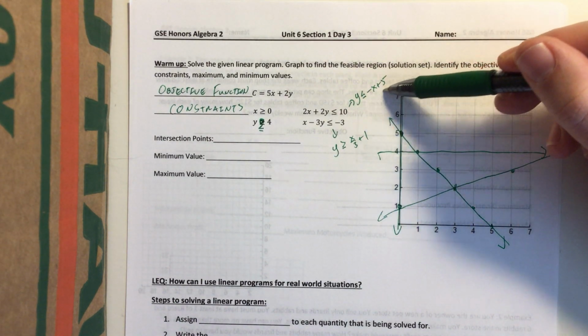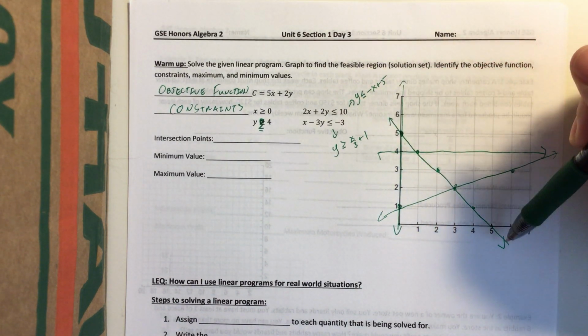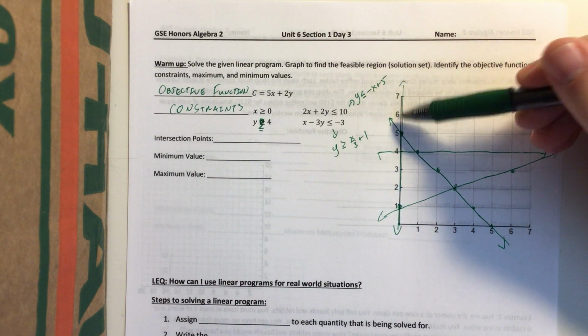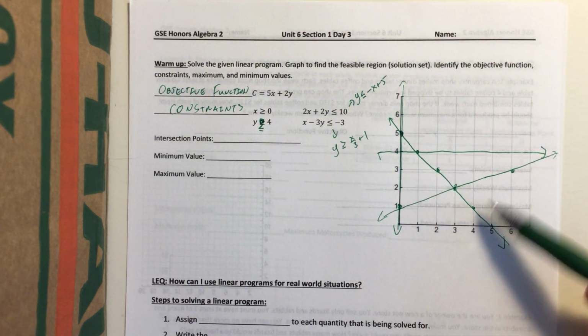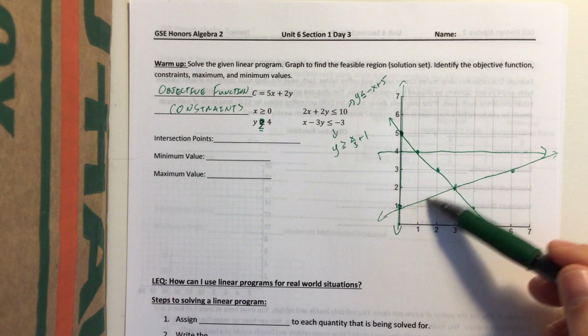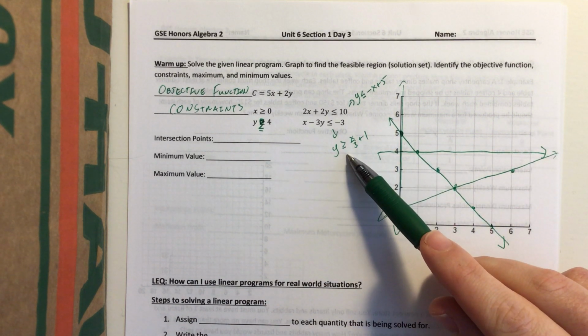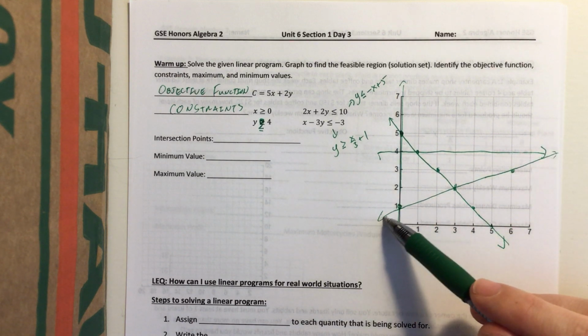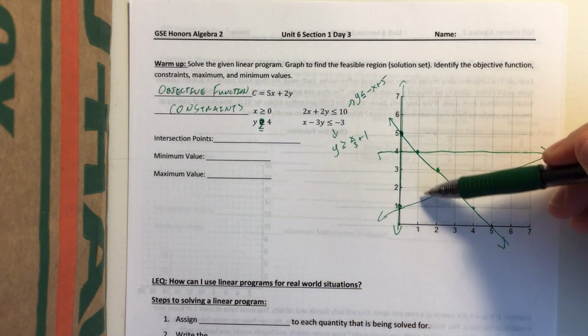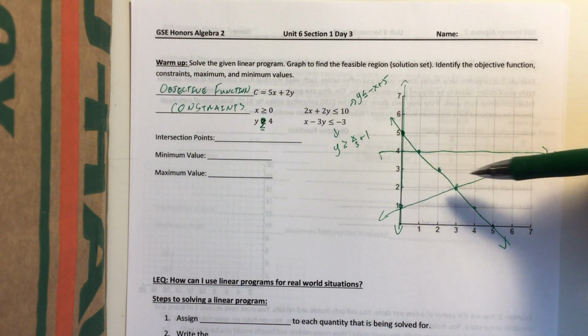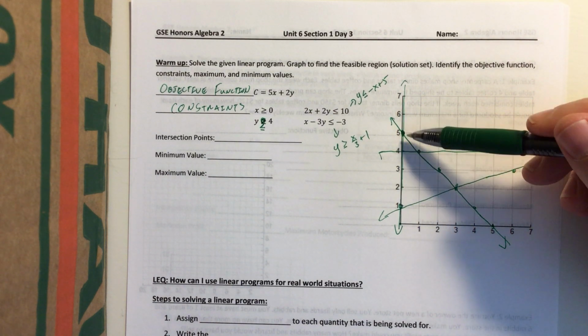So this first guy represented this line, and it was less than or equal. So we would shade below this. So it's either going to be this region or this region. And then we have this guy, y value is greater than or equal to x over 3 plus 1. So that's this guy, and it's greater than, so it's going to be above it. So that doesn't help narrow it down because it could still be this or this.